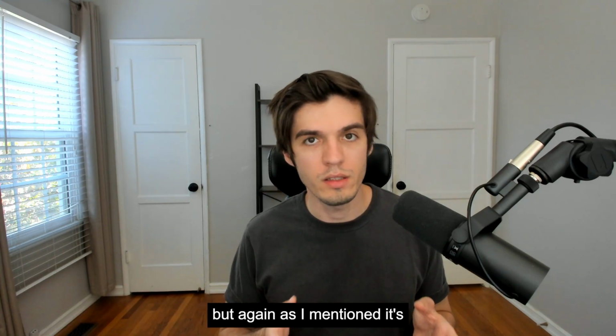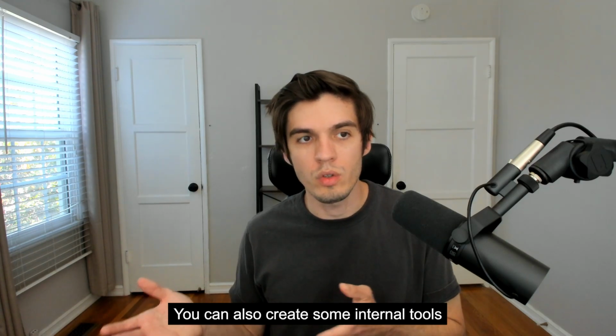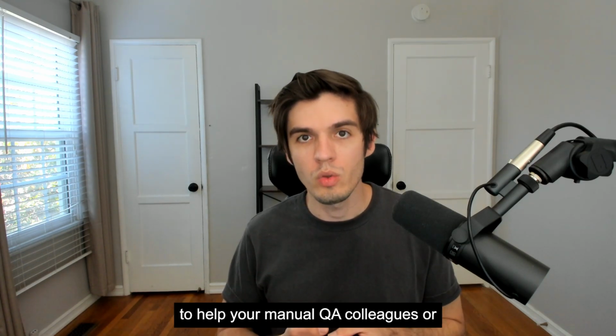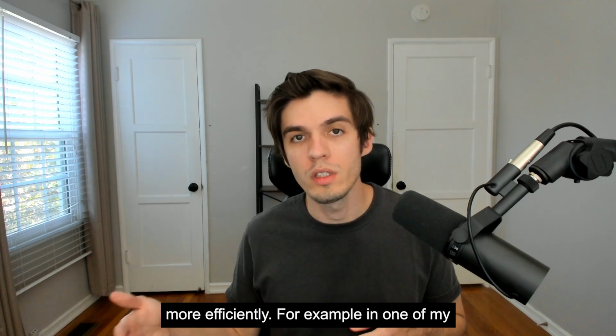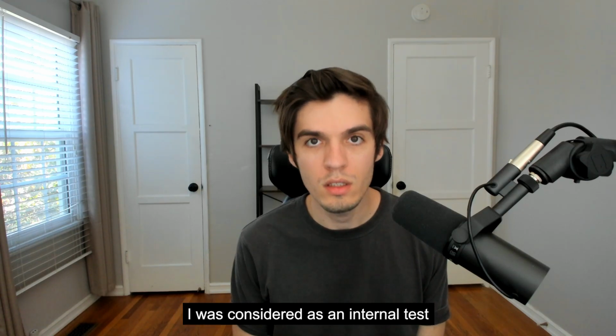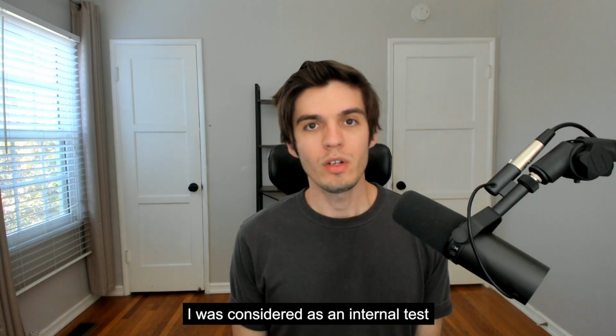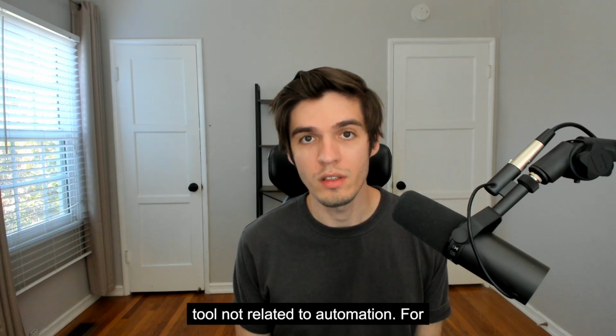But again, as I mentioned, it's not only limited to work with automation. You can also create internal tools to help your manual QA colleagues or QA automation colleagues do their job more efficiently. For example, in one of my jobs where I worked as an SDET engineer, I was considered as internal test development tools. So I was creating tools not related to automation.